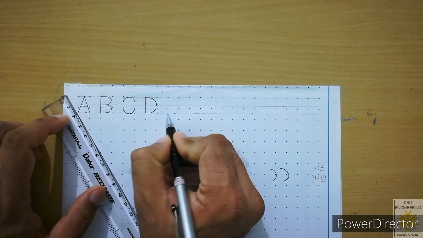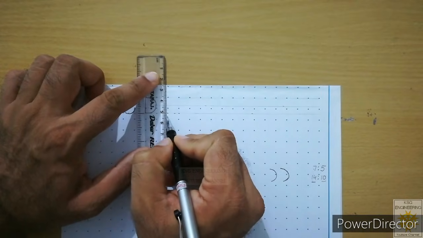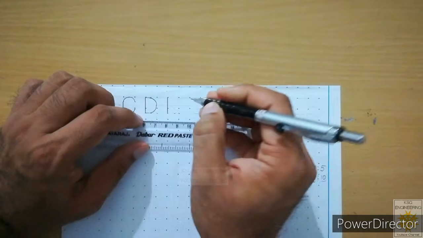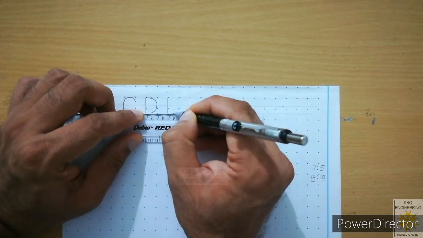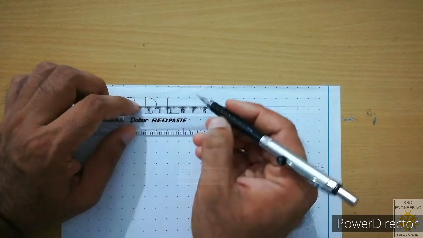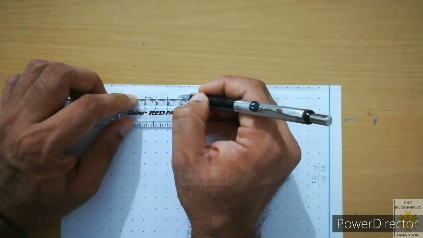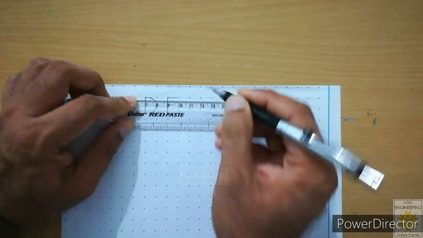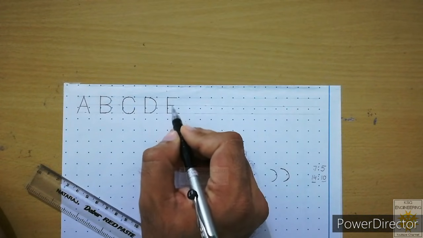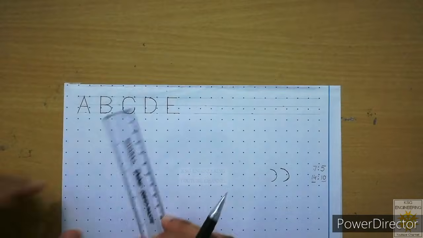Below that point, mark a point here. Below that point, mark a point here on the third guideline. So in letter E, what we will do, we will first draw a vertical line over here. Then we will complete this length up to the complete width of the box. Then this will be up to the mid of the box, and this will be slightly shorter than the complete width of the box. You can see we have left some gap over here, so it is slightly shorter than the lower length of E.